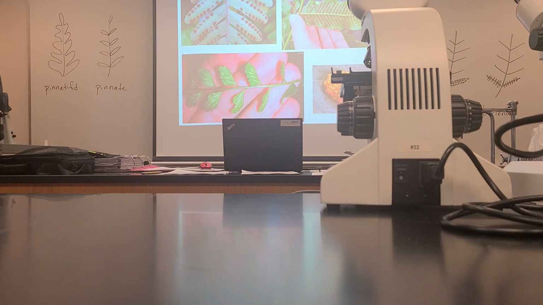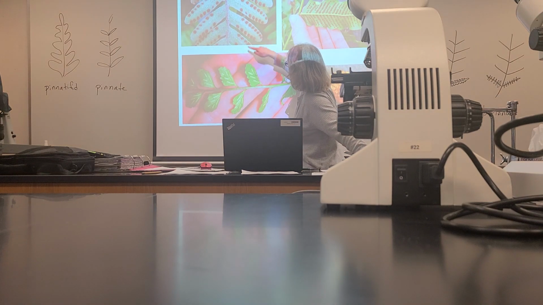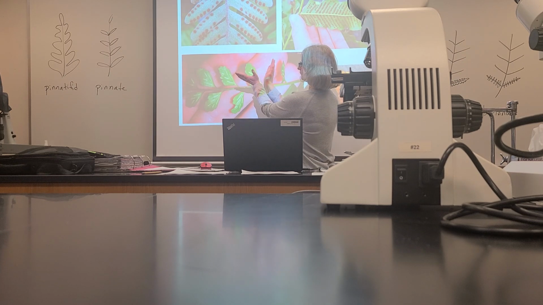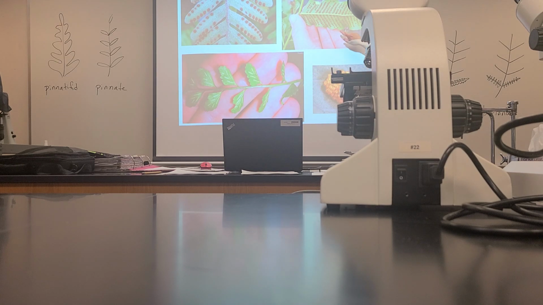So you can see that sometimes they're arranged along the edges in a line, right here. Sometimes they're towards the center of the pinna, right here, and they form little V shapes that stick out. They're linear. You see some of these are in lines going away from the rachis like this. It really does depend on the species as to how they're arranged.